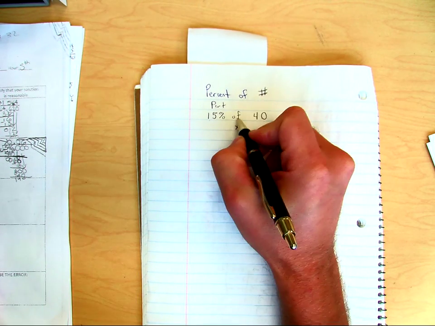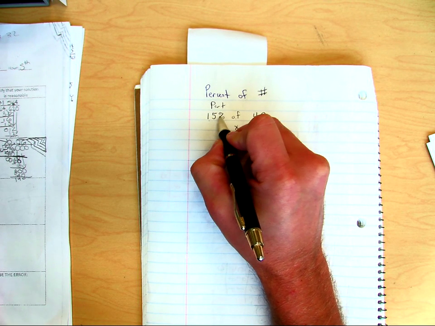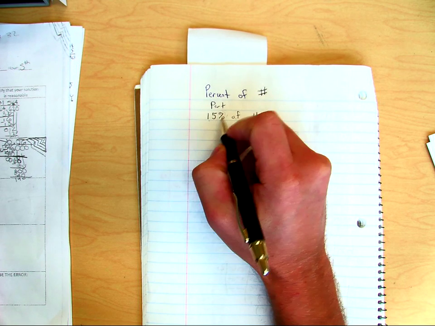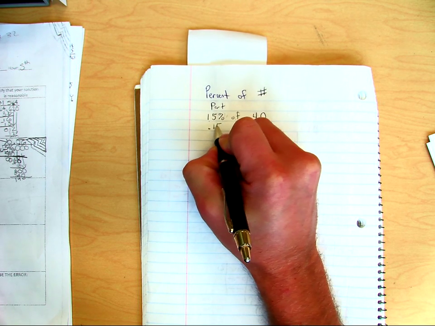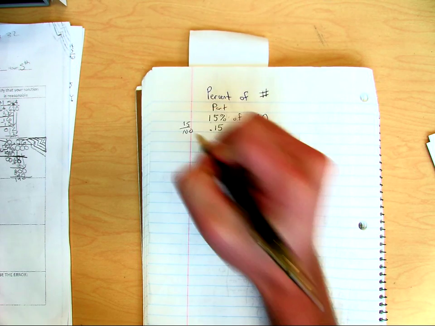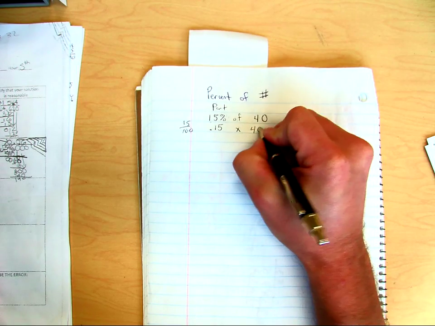Well, in order to do this, I'm going to have to change this percentage into a decimal. 15%, this means out of 100. So 15 out of 100 would be 15 hundredths, or you could write it as 15 over 100, depending on if you'd like to work with fractions or with decimals, times 40.